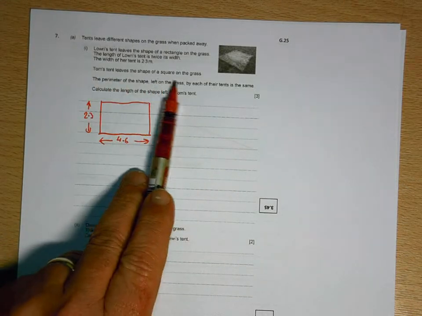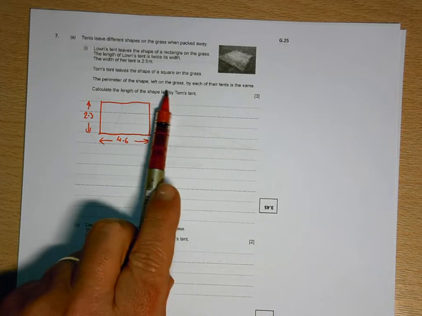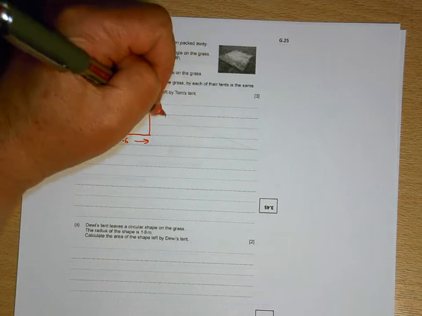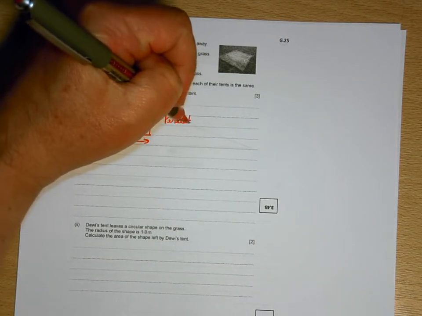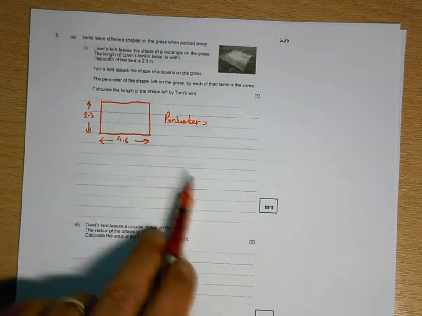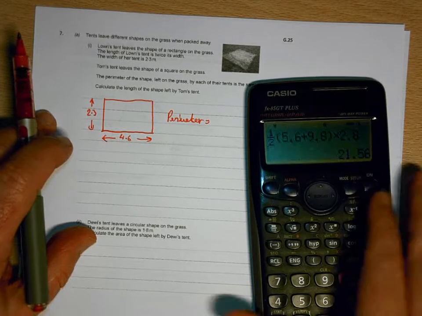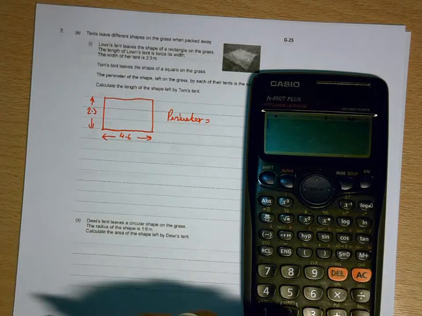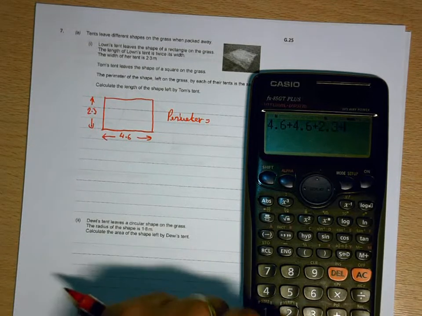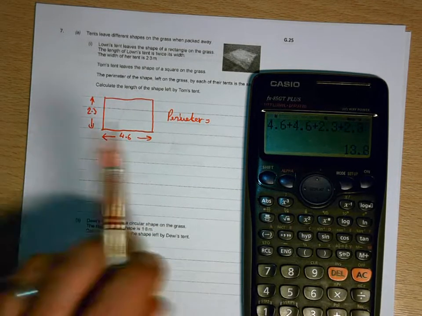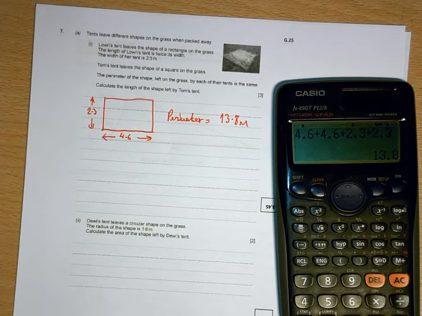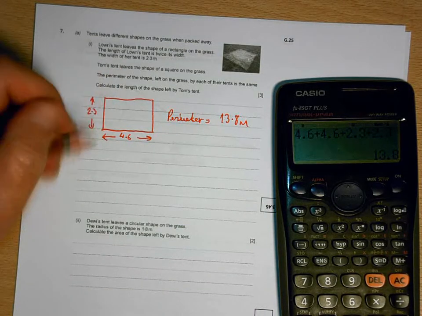Tom's tent leaves the shape of a square on the grass. The perimeter of the shape left on the grass by each of their tents is the same. So the perimeter of that will be 4.6 plus 2.3 plus another 4.6 plus another 2.3. So 4.6 plus 4.6 plus 2.3 plus 2.3 is 13.8 meters, because it's distance.